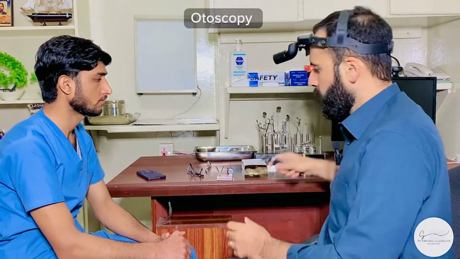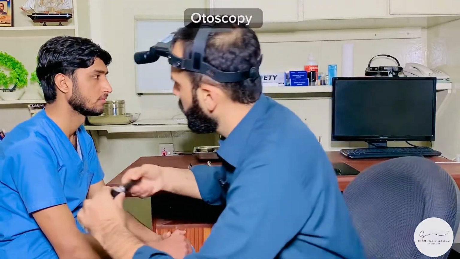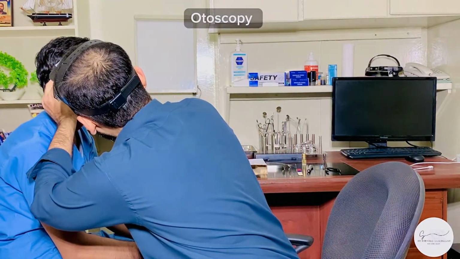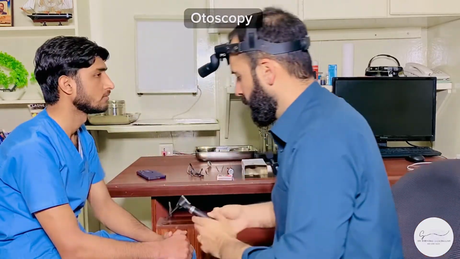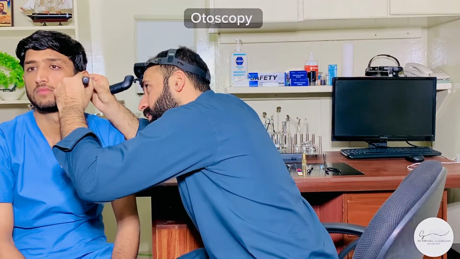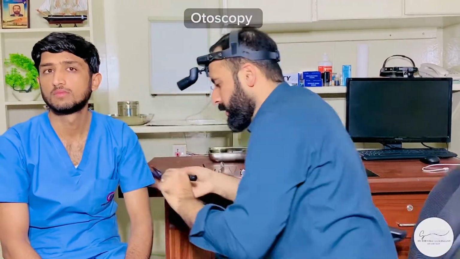The last step in examination of nose for the postgrads is otoscopy. So we will take an otoscope, turn it on and have a look inside the ears to look whether the tympanic membrane is retracted. दूसरी तरफ मुड़ें. In the same way, we are going to have a look at the left ear. So this concludes our examination of nose.